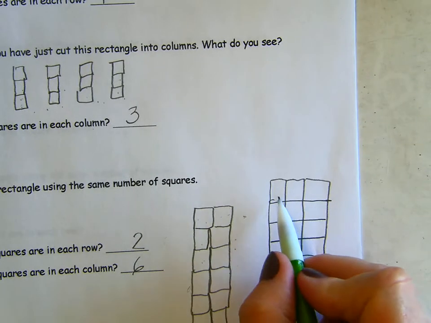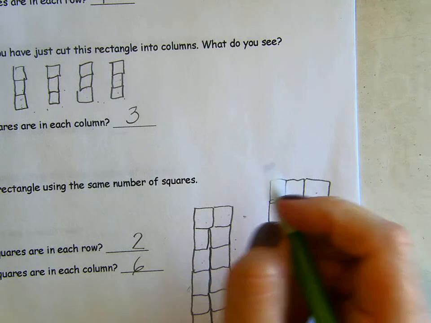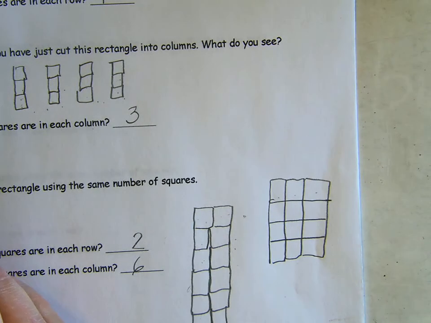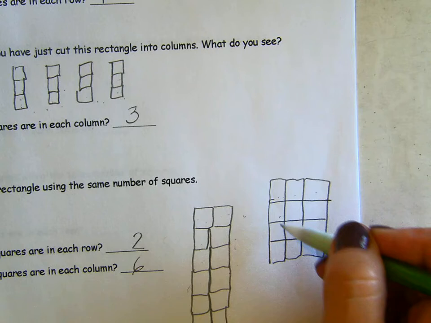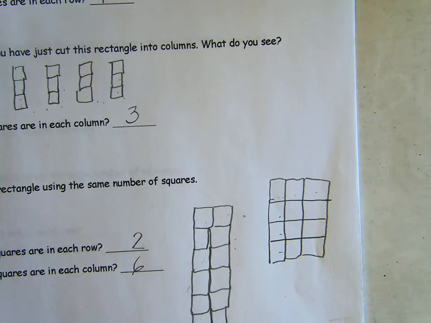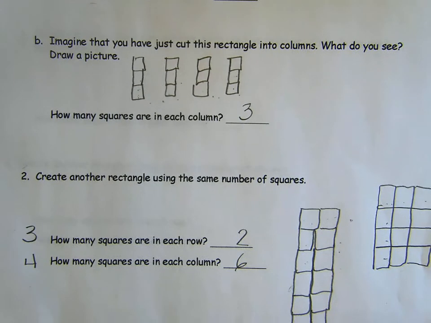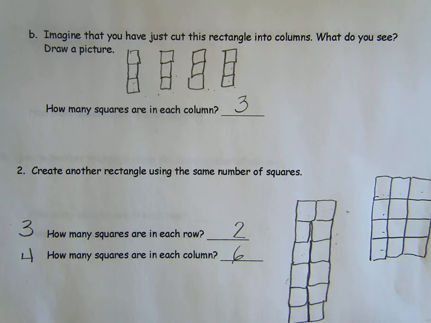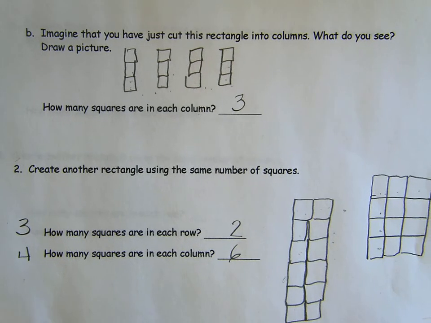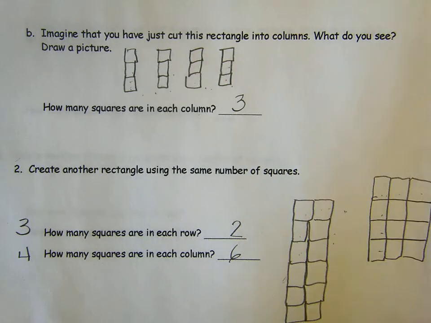Here we would have 1, 2, 3 squares in each row, and 1, 2, 3, 4 squares in each column. So there are different ways to do it. You can do it both ways if you'd like, or you can choose which one you want, and you can pause to catch up. I'm going to move on to page 60.